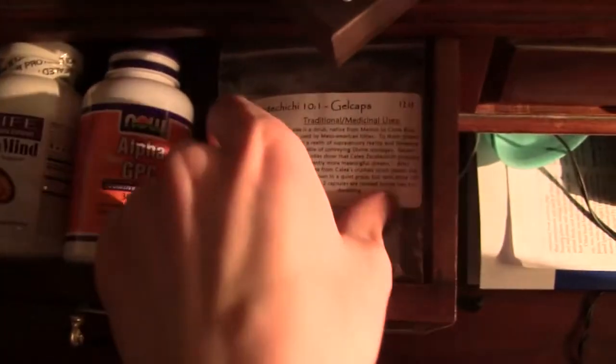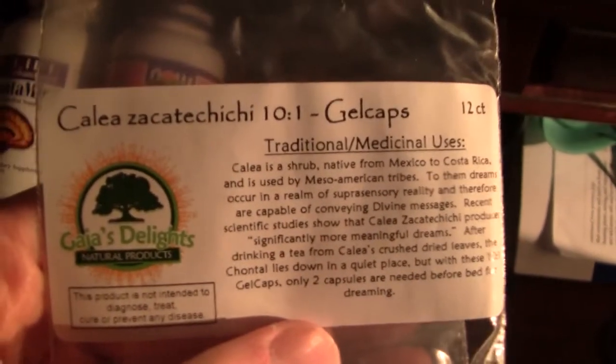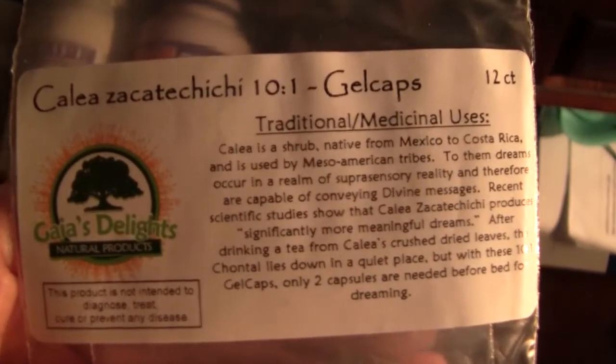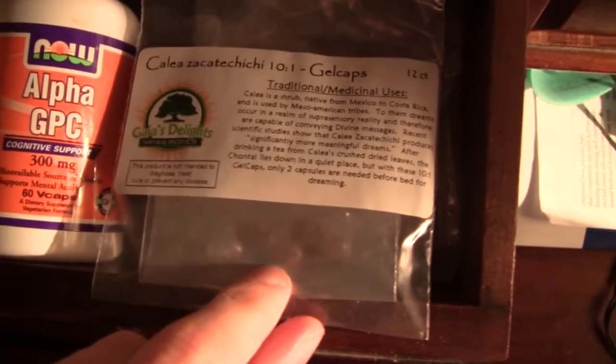Now, there is another thing. It's a natural thing, so this might appeal to some other people, but it's called Kalea Zakatachichi. It's basically like a herb, and you can put it in tea. But when you make it as a tea, the tea is extremely bitter and very difficult to drink. It's actually very uncomfortable, so I wouldn't really recommend it as a tea. So what I figured out is you can buy them in capsules from a website.